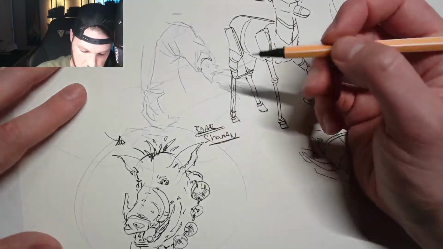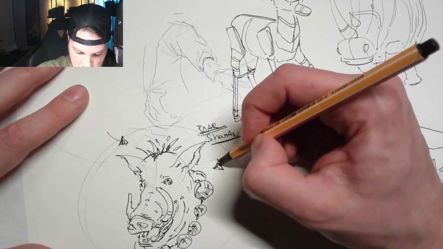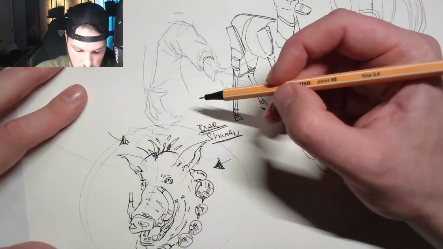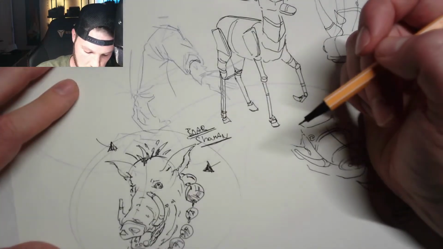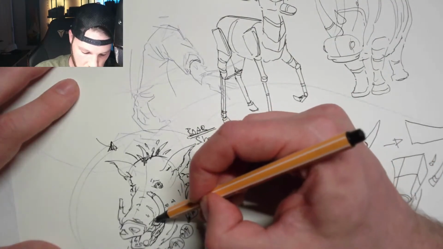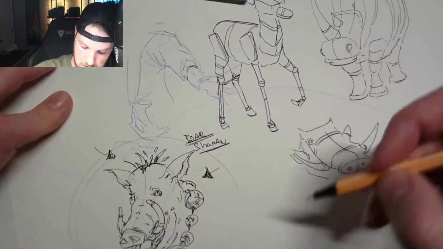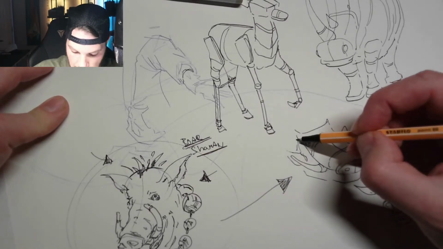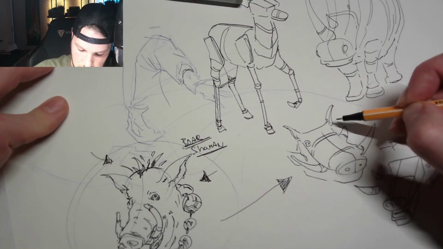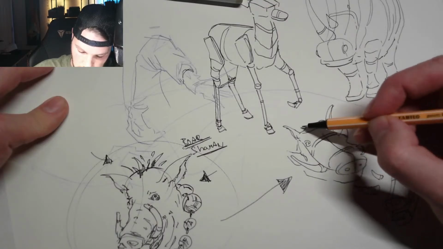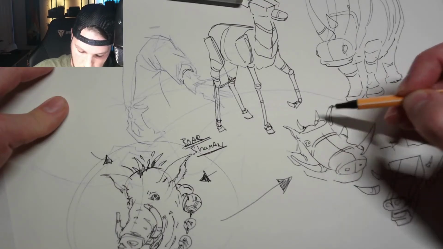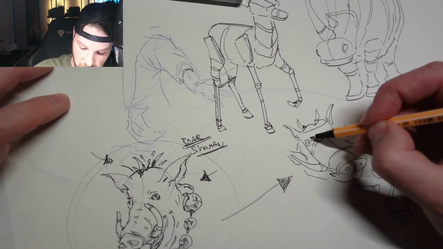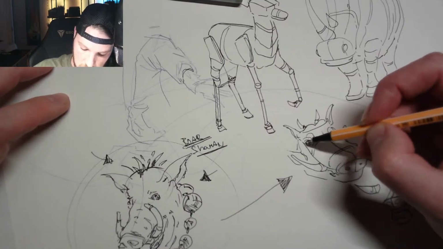So that's how I do drawing from imagination, something like this. Thinking about it, committing to the thought. It also needs to come from some visual library studies, like boars, like this. I have done studies like this before, so I'm pretty familiar with pigs and boars.